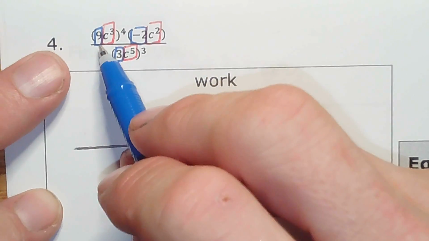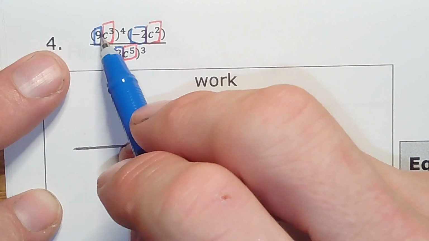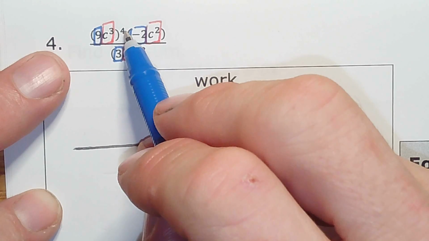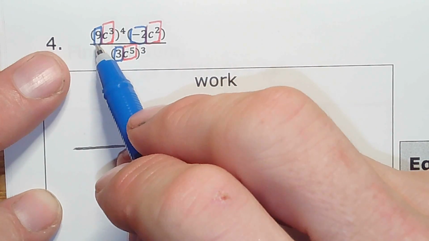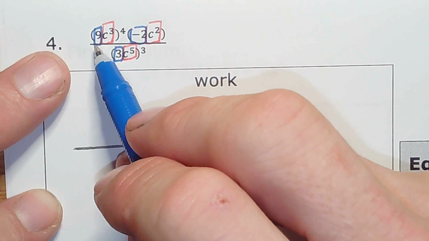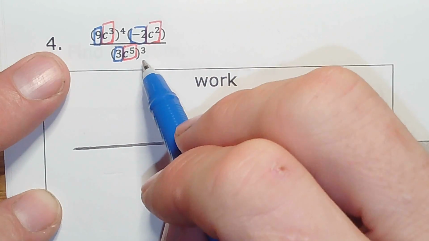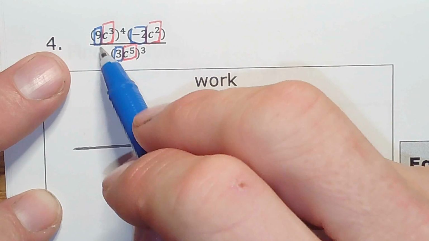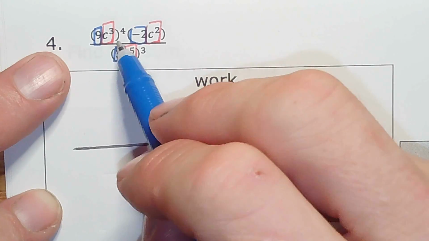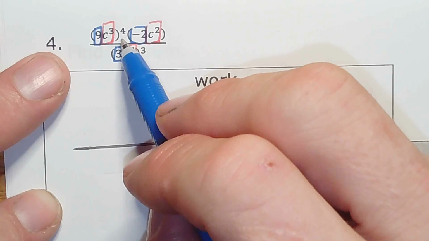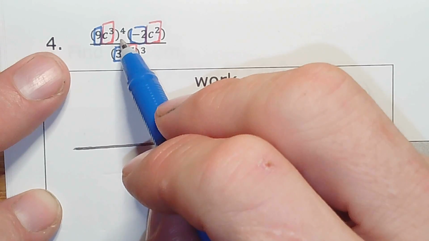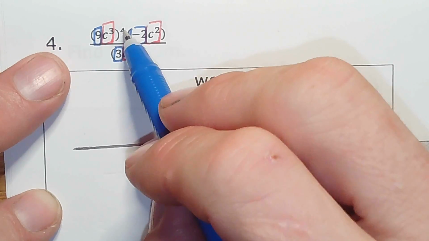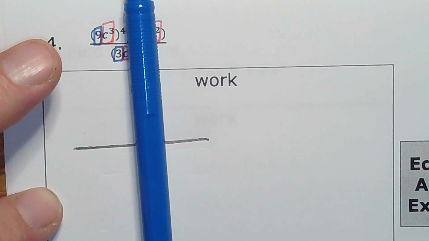Okay, so the numerator: you have this term right here, and you have to distribute the 4 into this. All right, so you can distribute the 4 into the 9. Hold on, let me get a calculator.